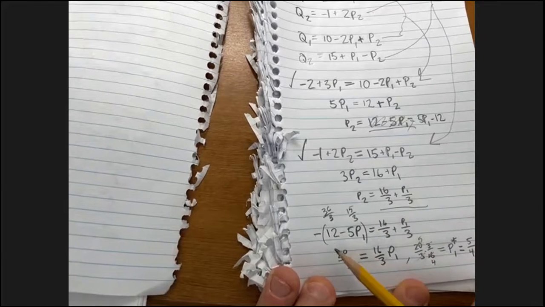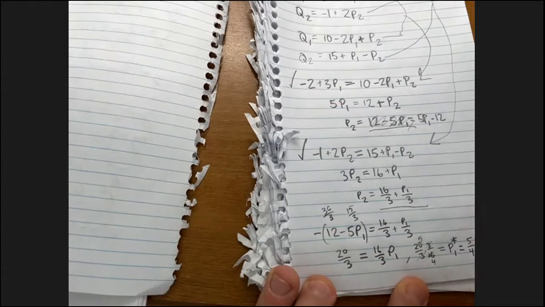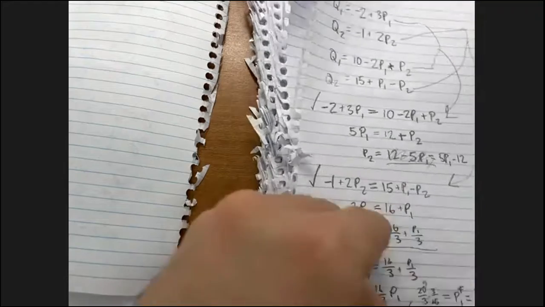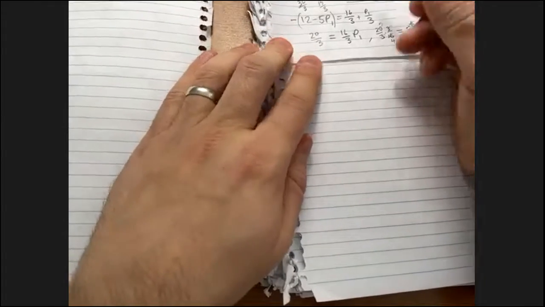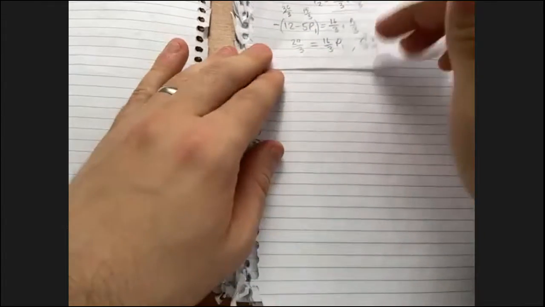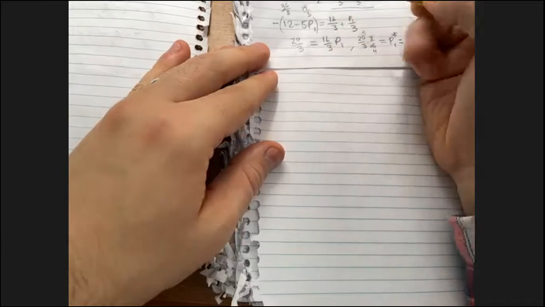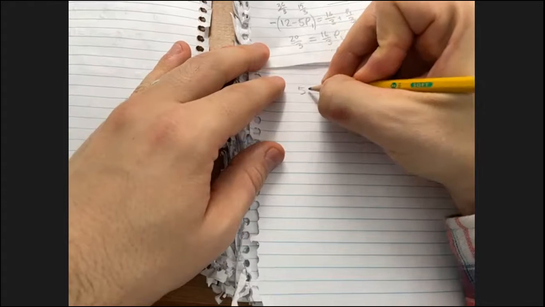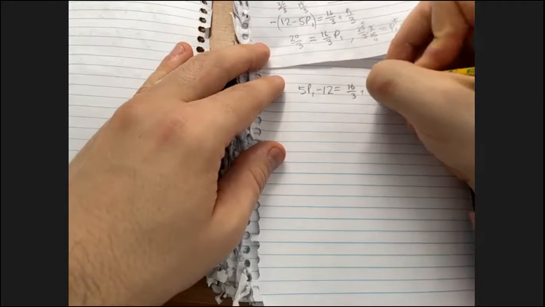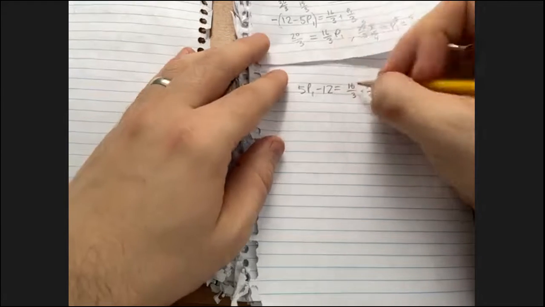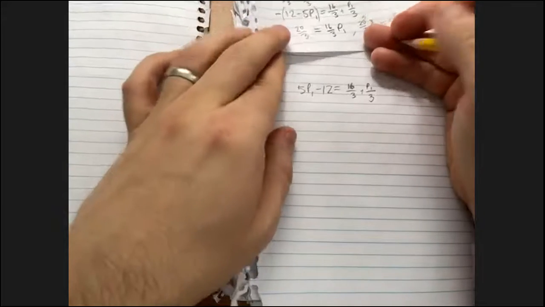And so now I have negative 36 thirds. I should actually be adding 36 thirds to both sides. Let me just do it on a new piece of paper, because sorry, I apologize. Everything here is right given the transcription error, but I made a transcription error. So let me rewrite this as 5p1 minus 12 equals 16 thirds plus p1 over 3. Now I think I'm better.